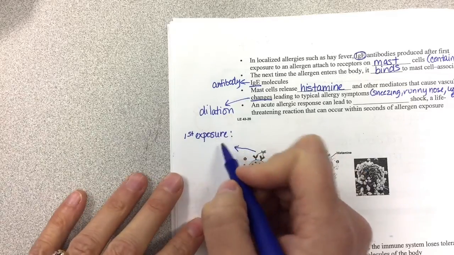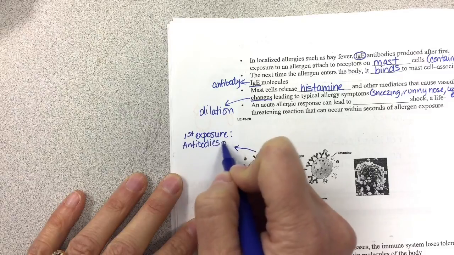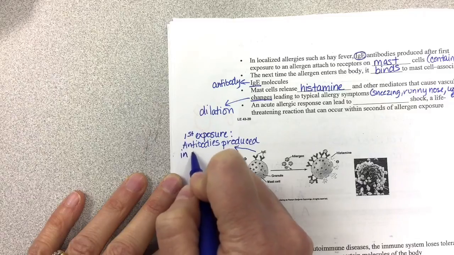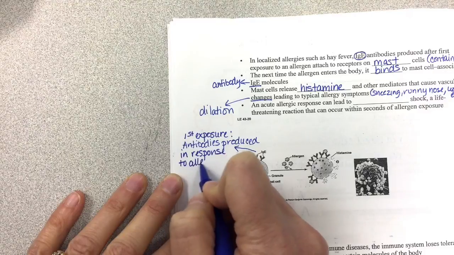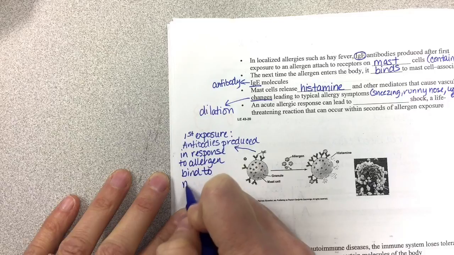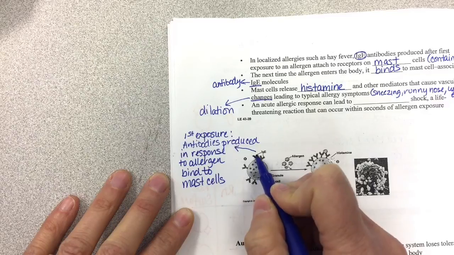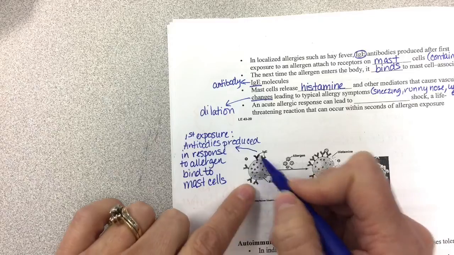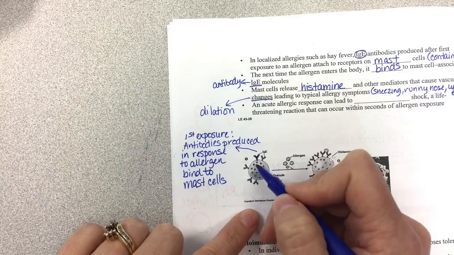These antibodies are produced in response to the allergen and bind to the mast cells. So that's what you see here: the antibodies binding to the mast cell. Normally you would not have these bound to the mast cells. And these are little granules that contain histamine.